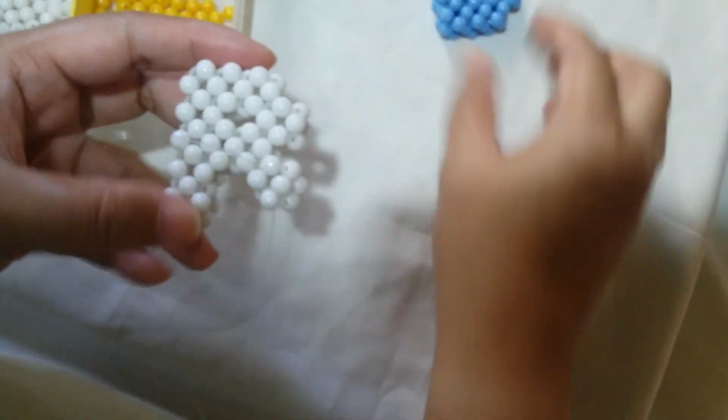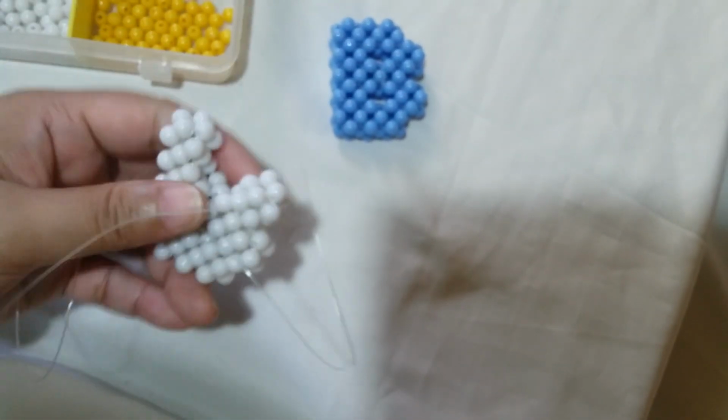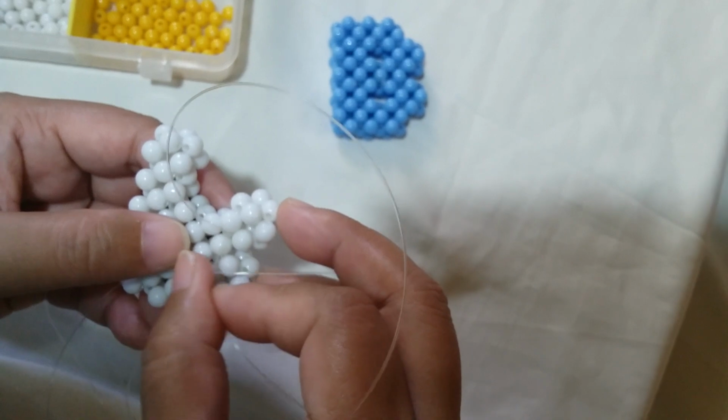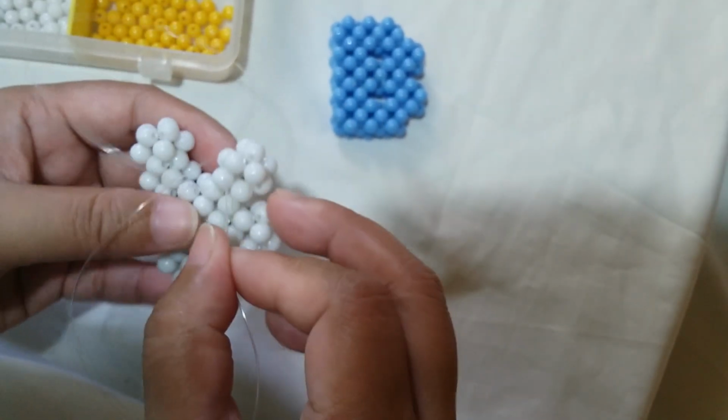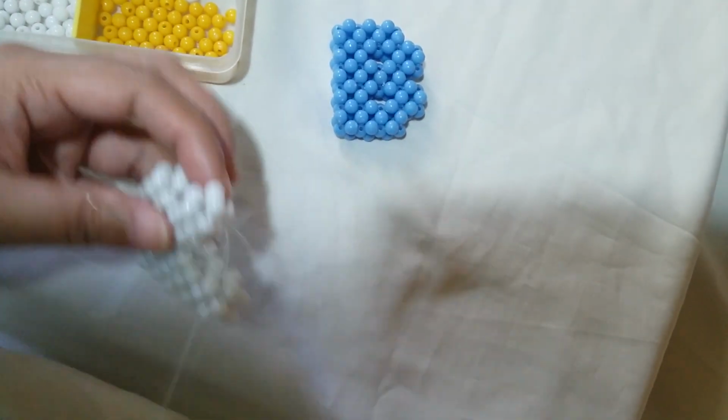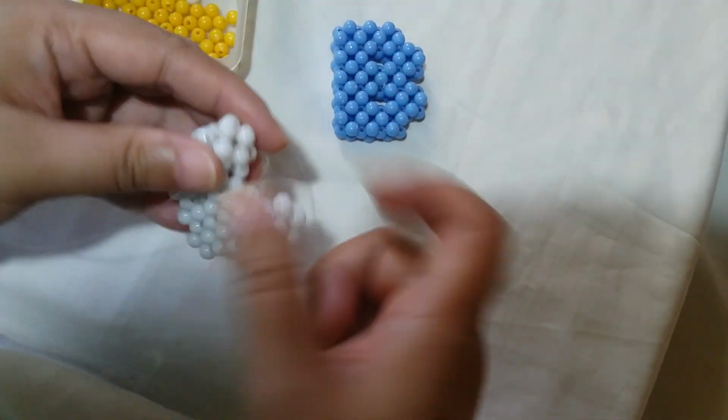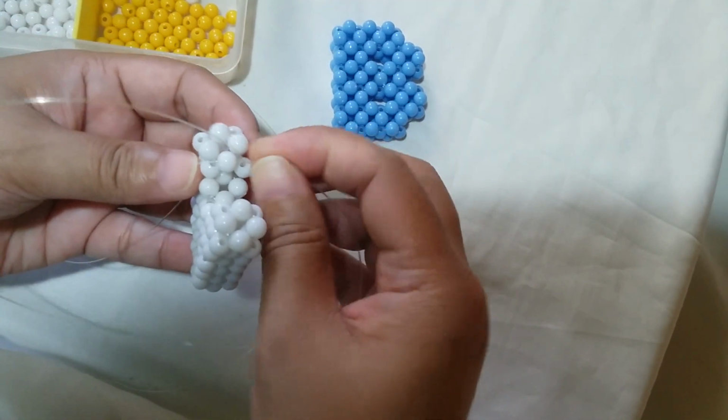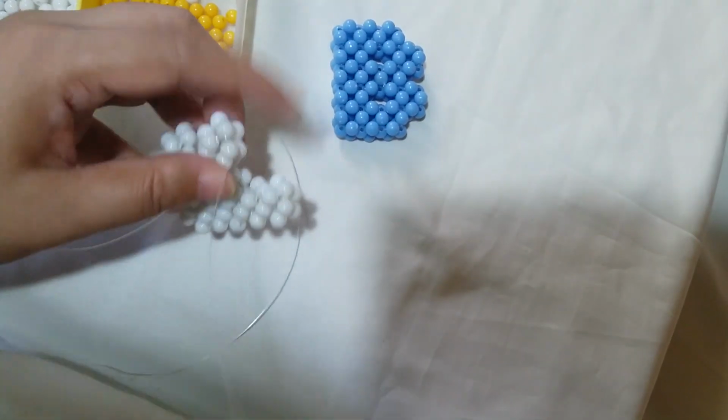We're now ready to form the bottom part of the letter B. So position your string so that it will come out from this bead here. And I'm hoping that the string is enough.